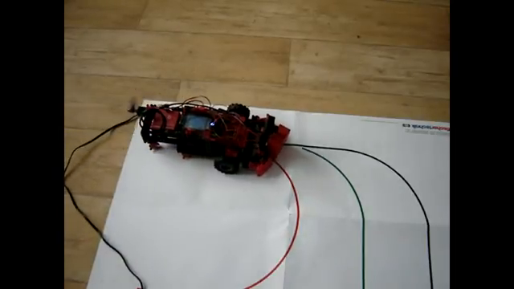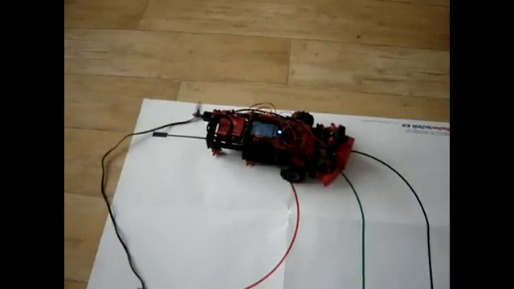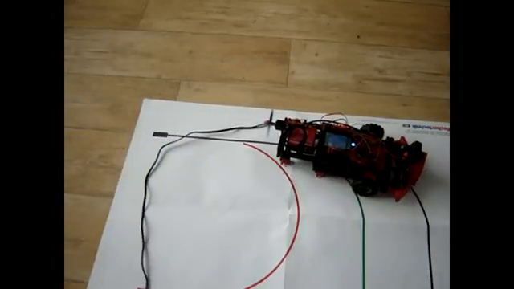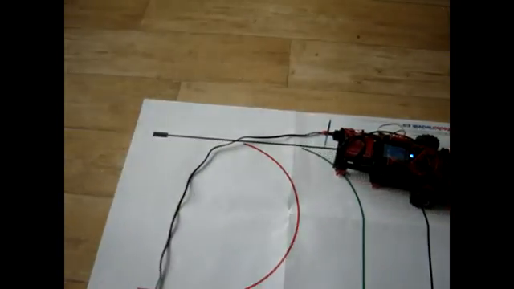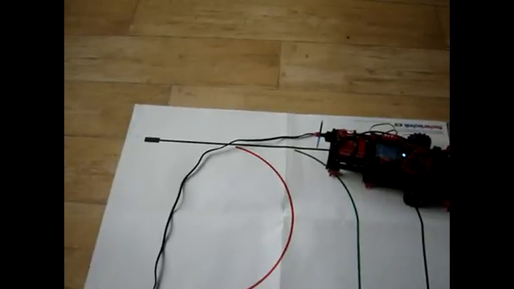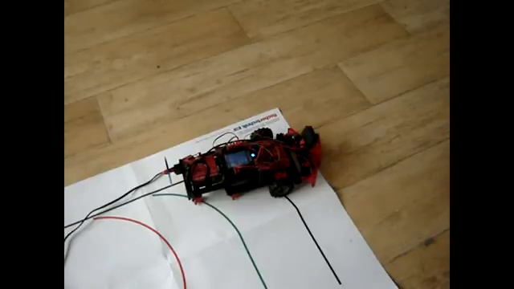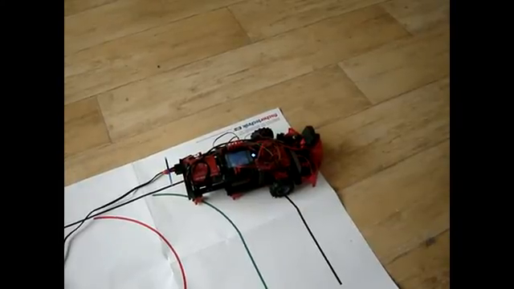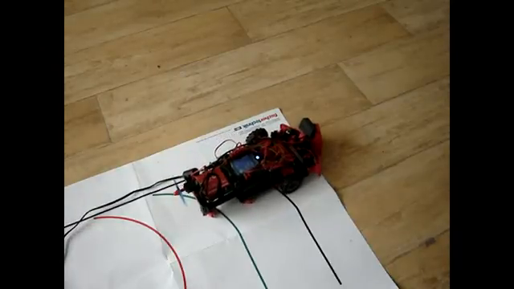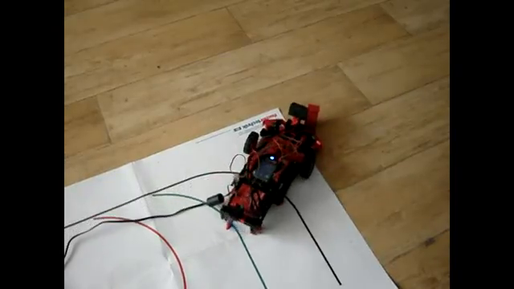Now it goes in a straight line. And let's see what happens now. It makes a turn.